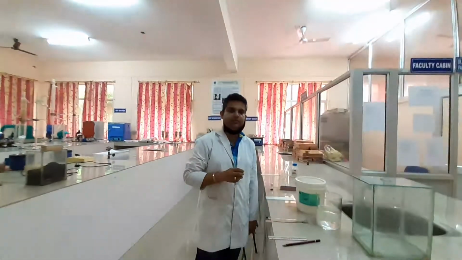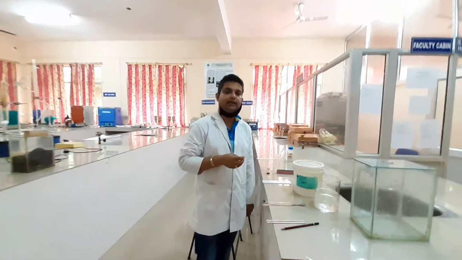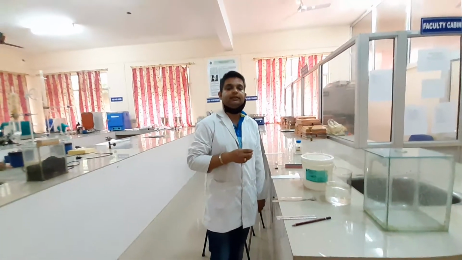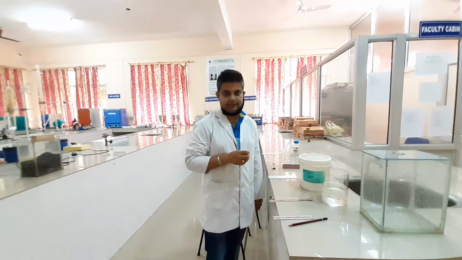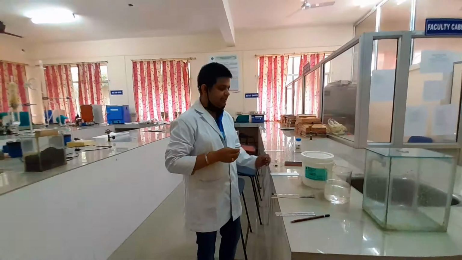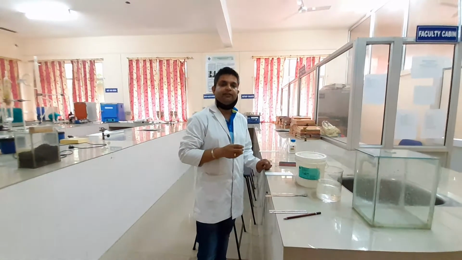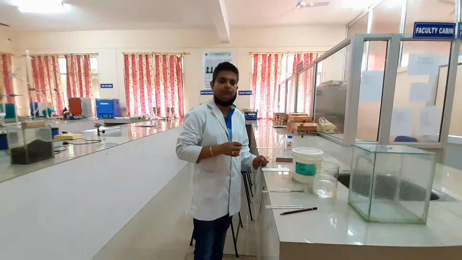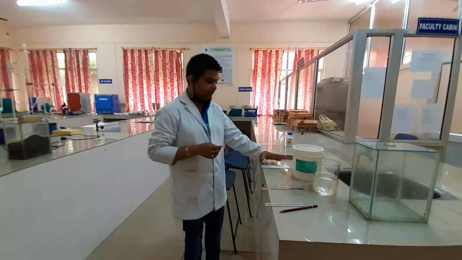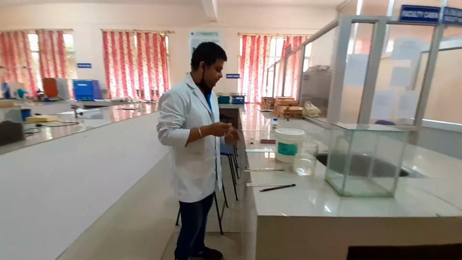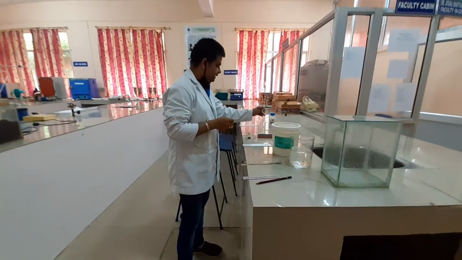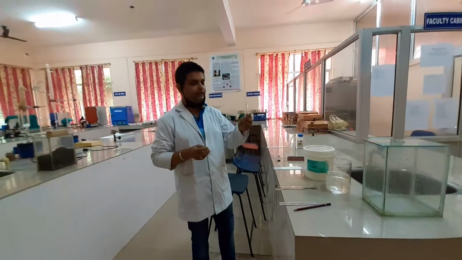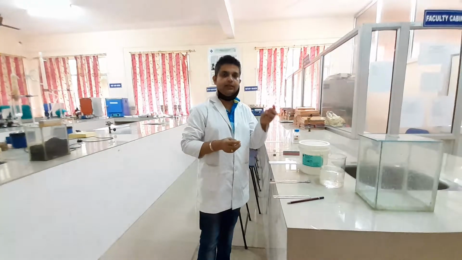So in today's experiment, we are going to perform another TLC method. This is the TLC of amino acids. As in our previous class, we have already prepared the TLC plate. This is the ready-made TLC plate available here. You can see here, this is the standard amino acid in solution form.